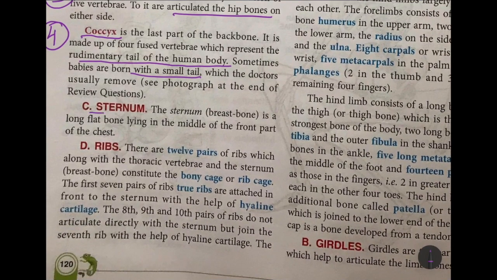Now, next is the sternum. If you feel the center of your chest, you can feel a flat bone. It is long, flat, and it is lying in the middle of the front part of the chest. It is known as the sternum or the breastbone.